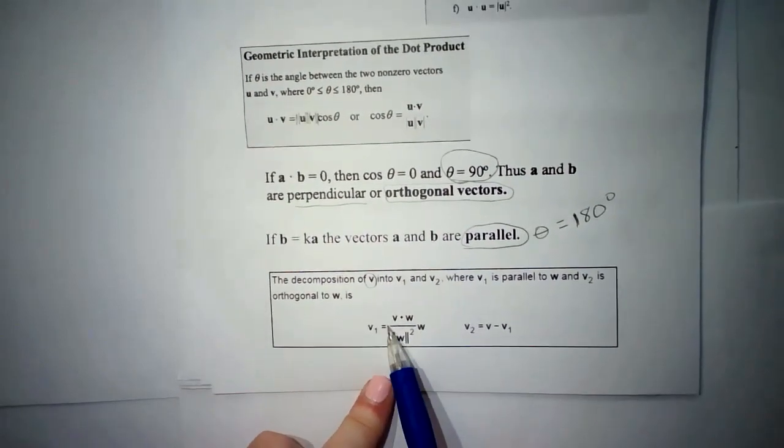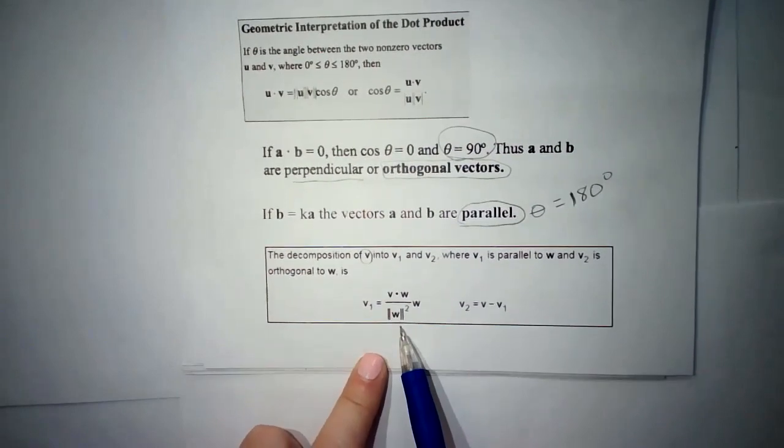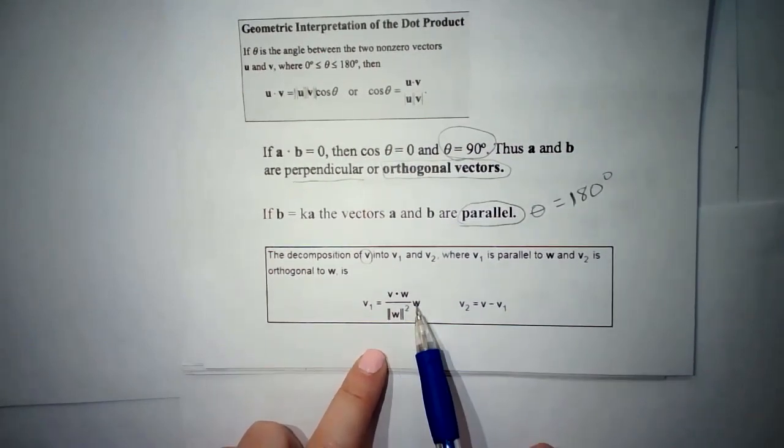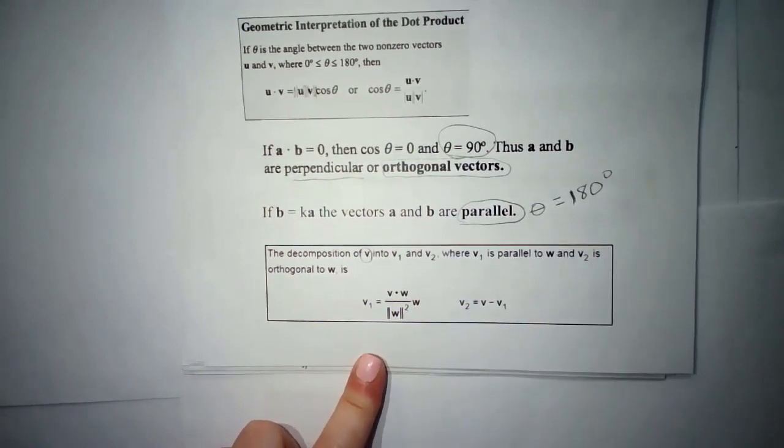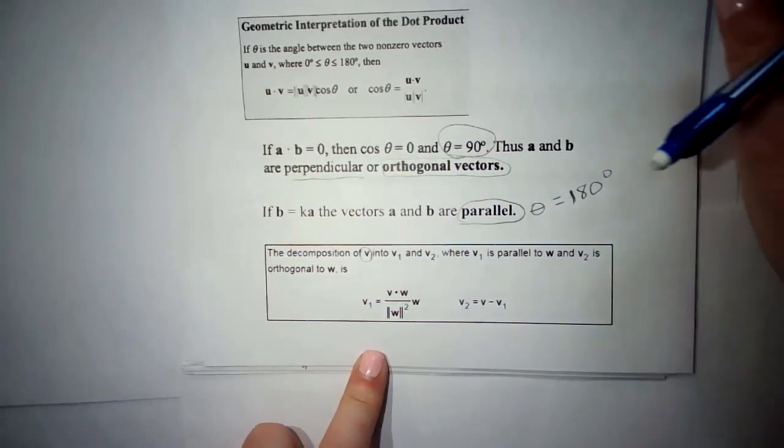We have a dot product in the top. We have a magnitude in the bottom. We multiply it by another vector. And then we just got a little subtraction. So it's not hard at all, but the directions are going to seem pretty weighty. All right, well, let's jump right in.